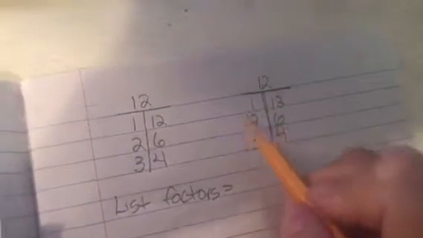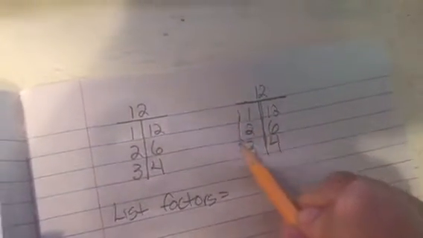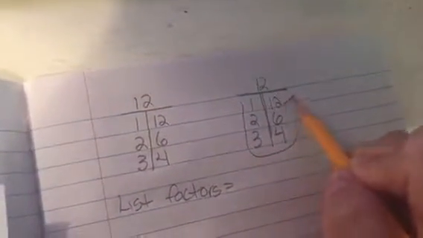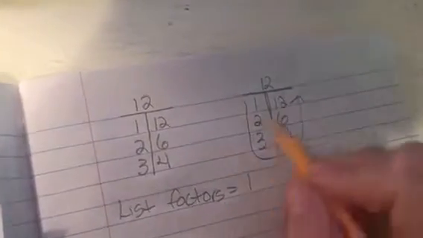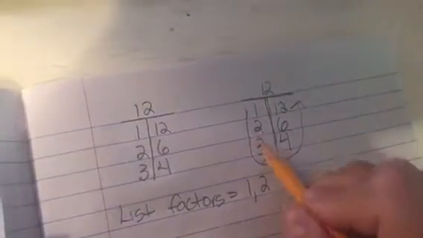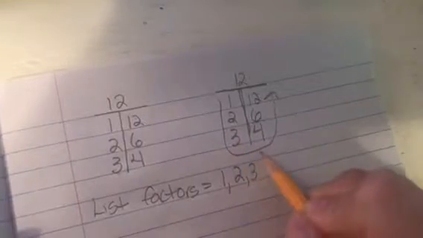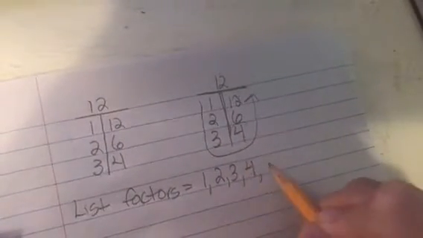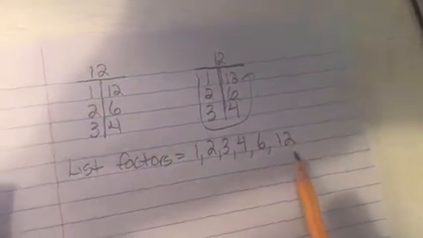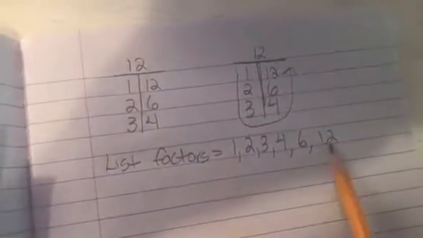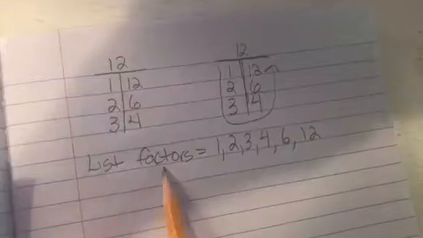So now if I needed to list the factors, I would list them by going in a U-turn. You start at the 1, then you're going to list the 2 going down, then you're going to list the 3. Now you're going around your U-turn: the 4, the 6, and the 12. So now I've listed the factors and they're in order from smallest to greatest. That's how you're supposed to list factors.